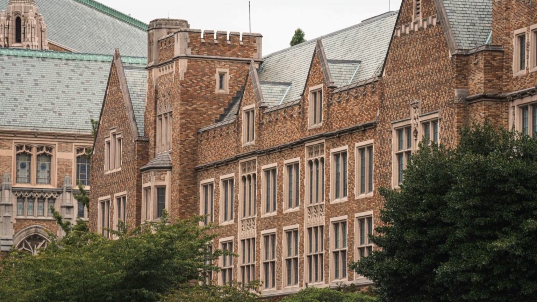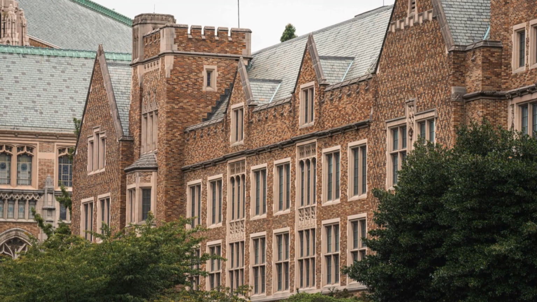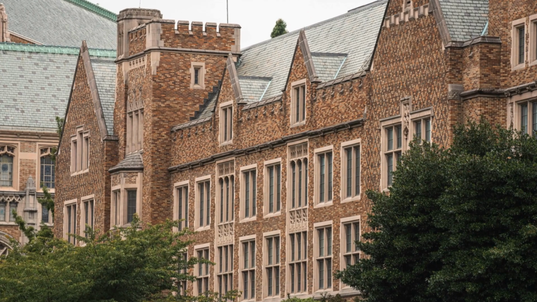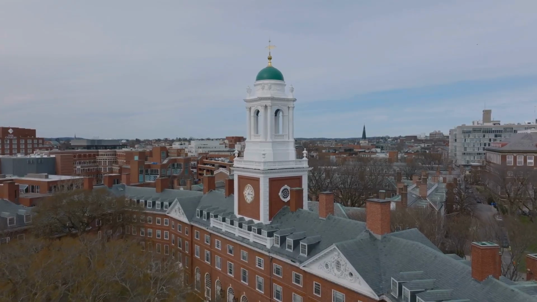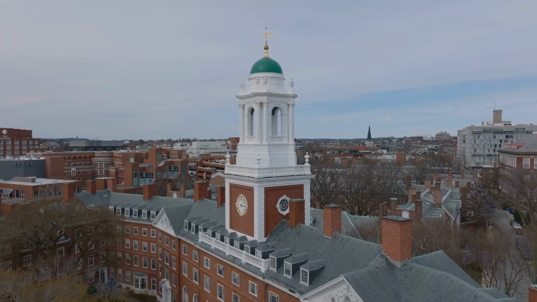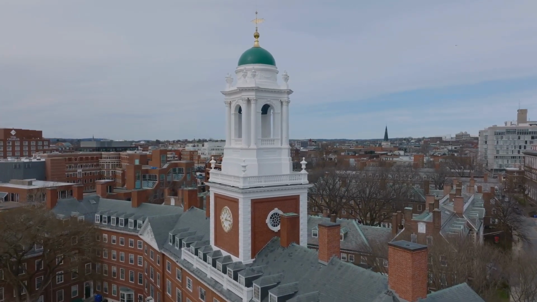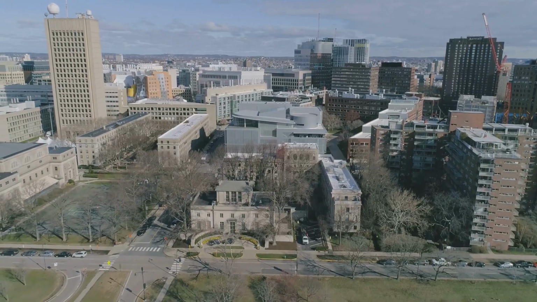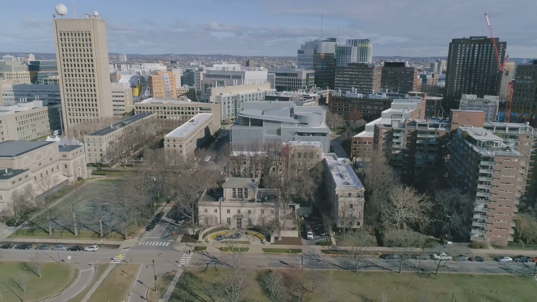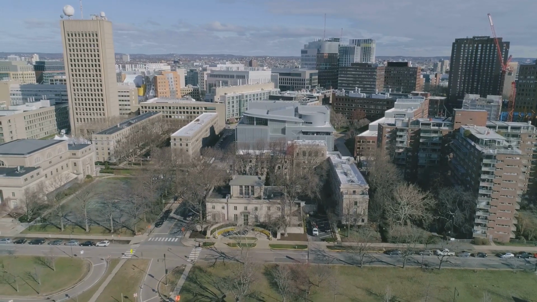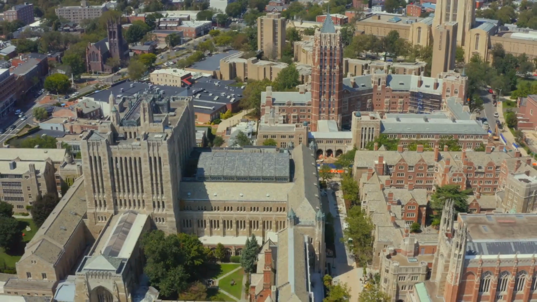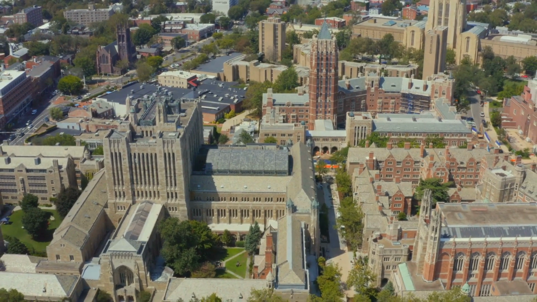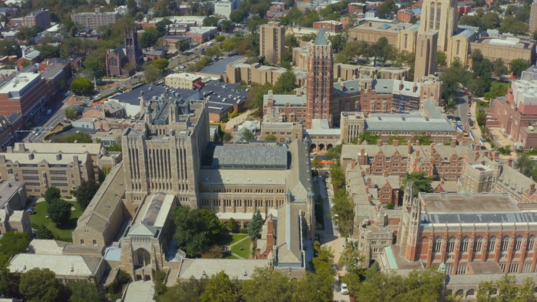These universities benefited significantly from slave-linked donations and investments. For instance, Harvard University received substantial endowments from donors who made their fortunes through the transatlantic slave trade. These funds were used to build libraries, lecture halls, and other facilities, laying the foundation for the university's future prestige and influence.